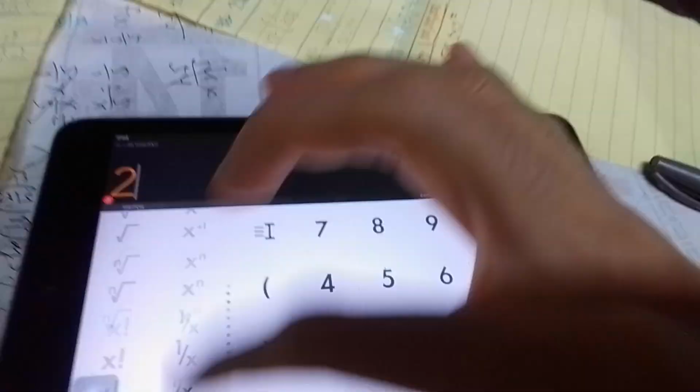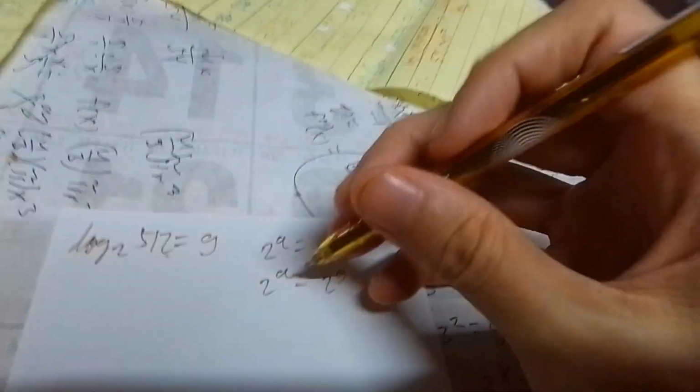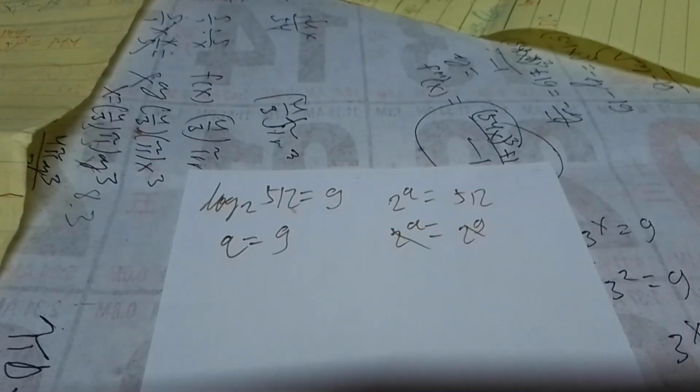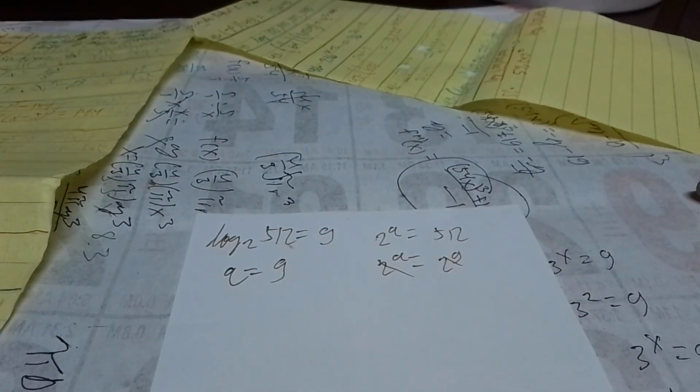To double check, 2 raised to the 9th power is 512. So this checks. Log base 2 of 512 equals 9, or 2 raised to the q equals 512, which is 2 raised to the 9th power. Since the bases are equal, q equals 9. That's it. Very easy. And we double checked already our work.